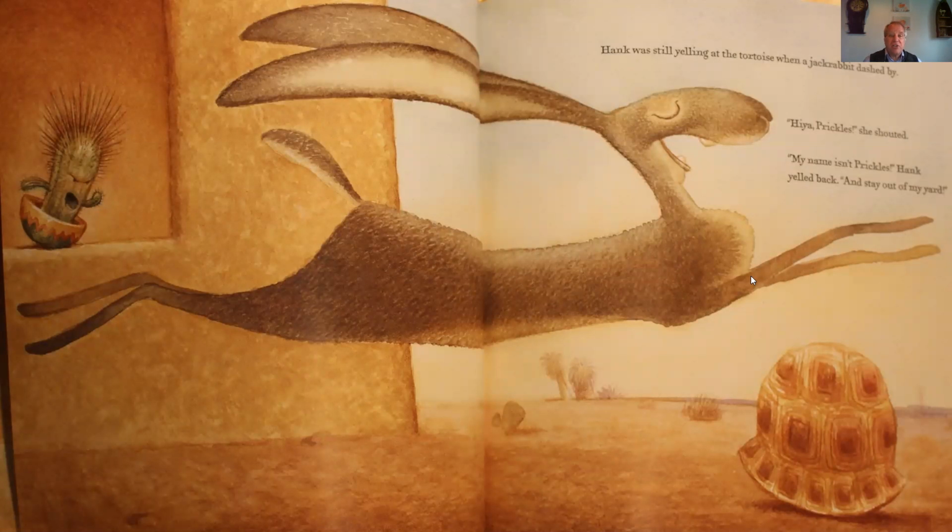So one of the pages in the beginning of the book, I'm going to use this page as an example. Let's take a look first at what the author has to say on this page. The author's words are, Hank was still yelling at the tortoise when a jackrabbit dashed by. Hiya, Prickles, she shouted. My name isn't Prickles, Hank yelled back. And stay out of my yard.